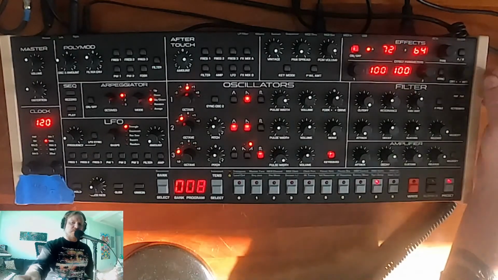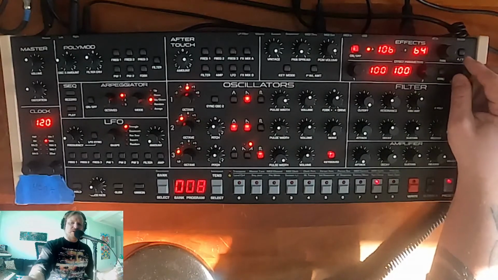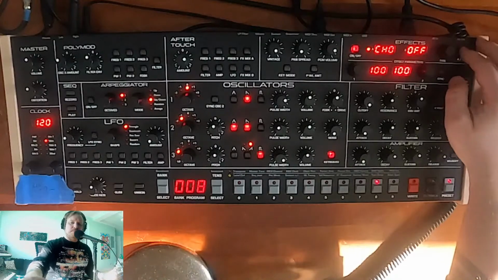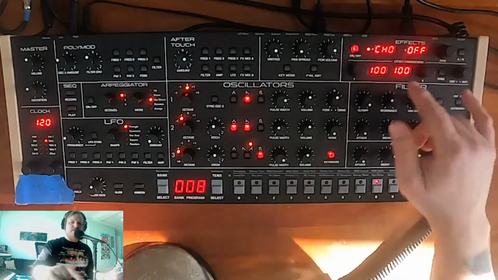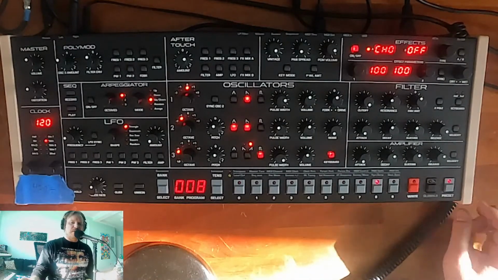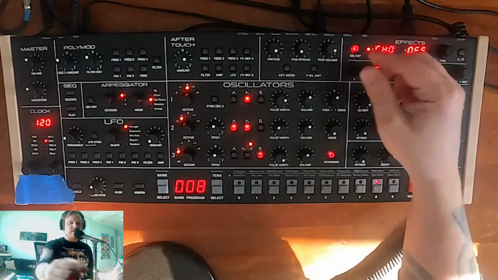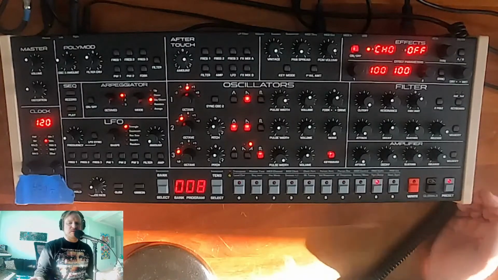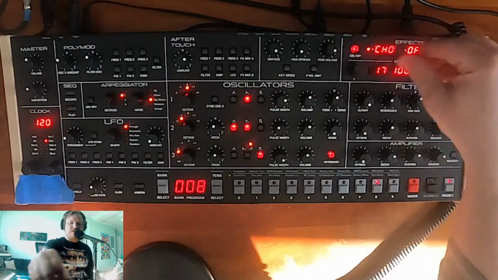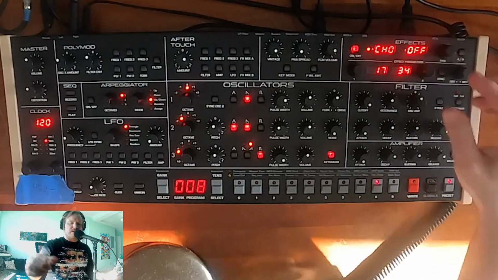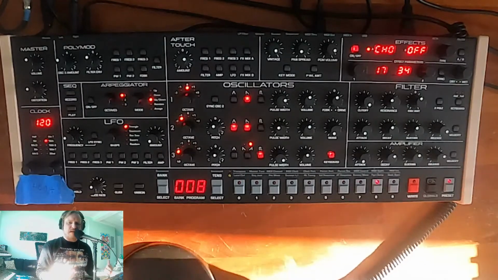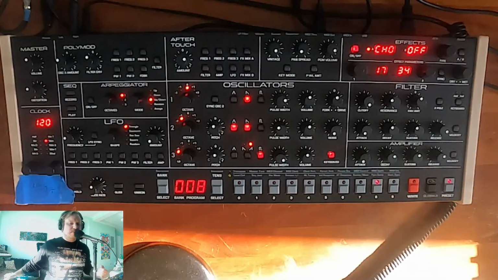There's a dry wet knob over here, which you can toggle to your different effects. And then these are two parameters of the effect. I can look it up in the manual, but I think for the chorus, it's going to be the rate of the chorus and the depth. So you can play with these. I like to keep these effects pretty subtle and then bring them up so you can kind of feel them, like 10 or 20%.